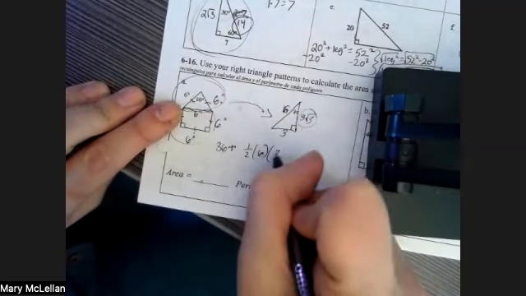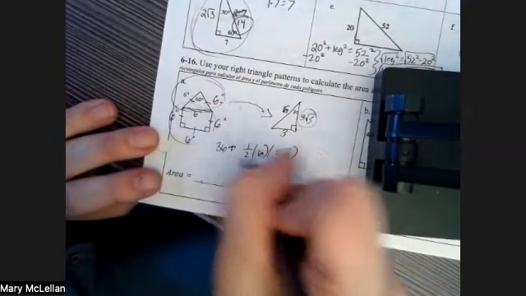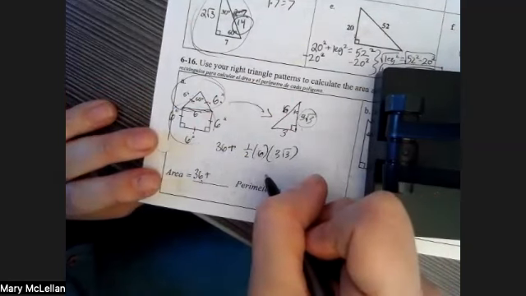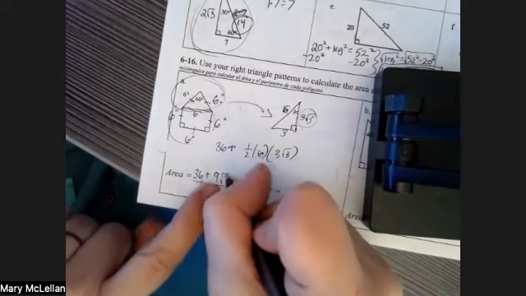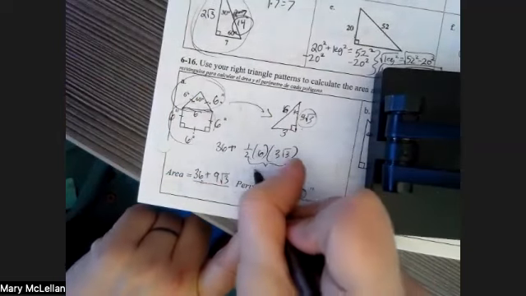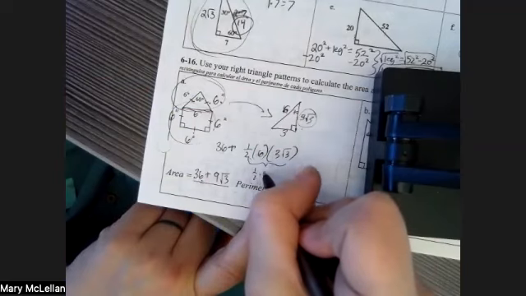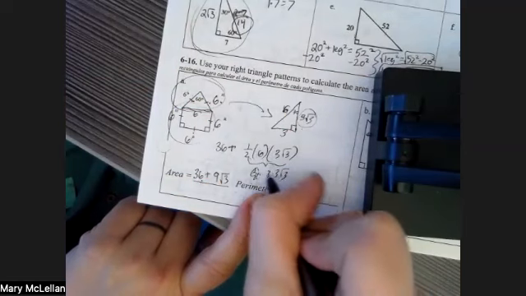The height of this triangle is 3 root 3. So this is 36 plus 9 root 3. This is 9 because 1/2 of 6 is 3, so that's 3 times 3 root 3, 9 root 3. Okay.